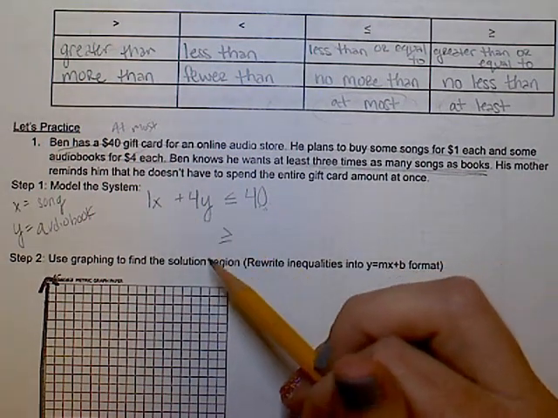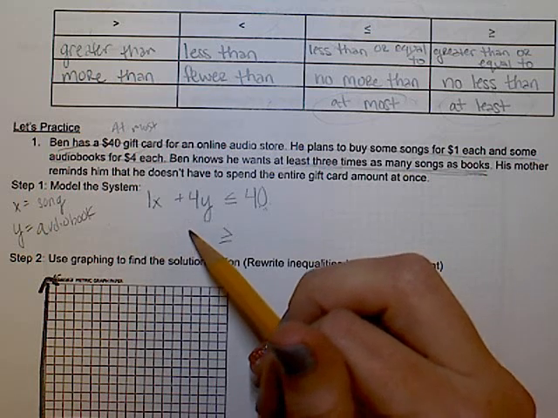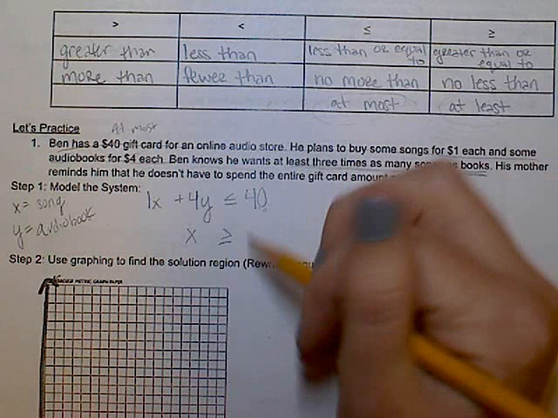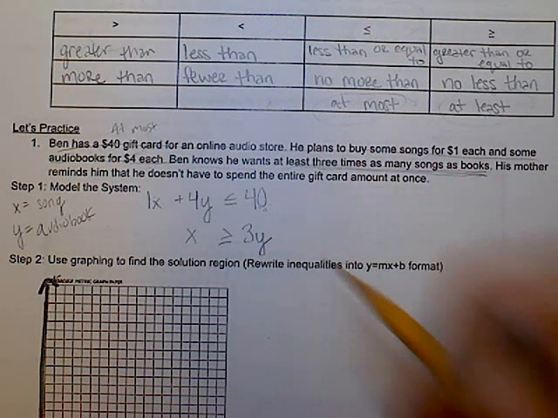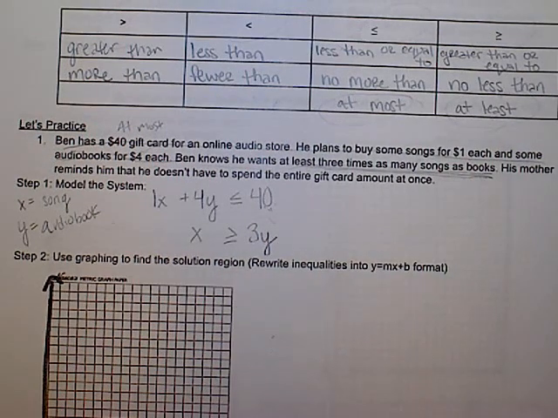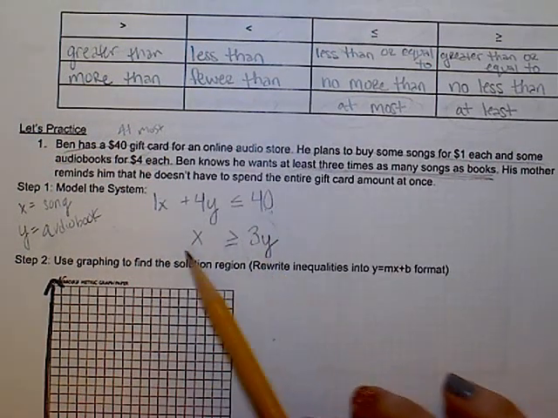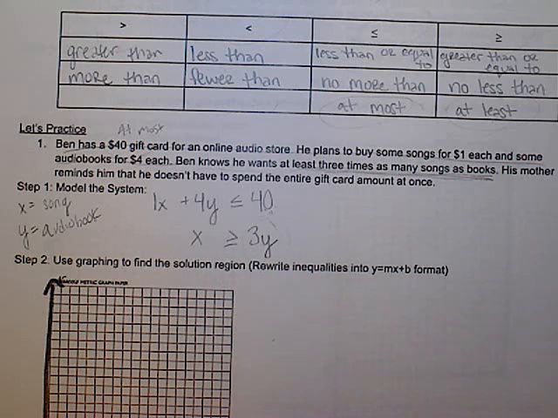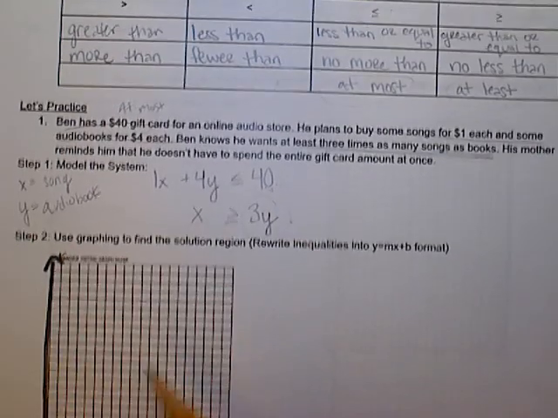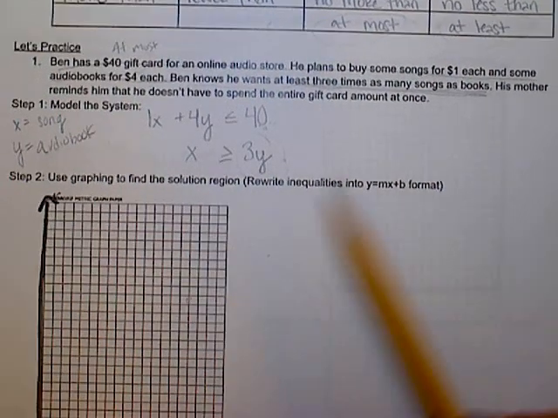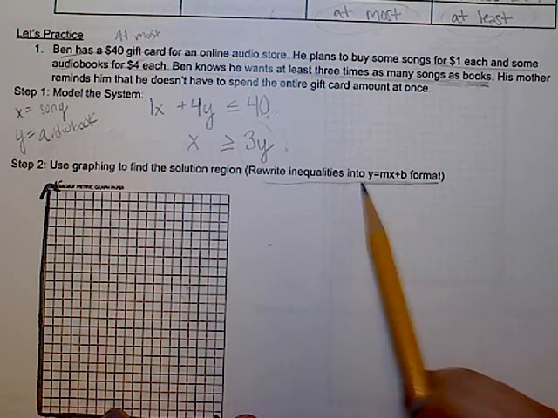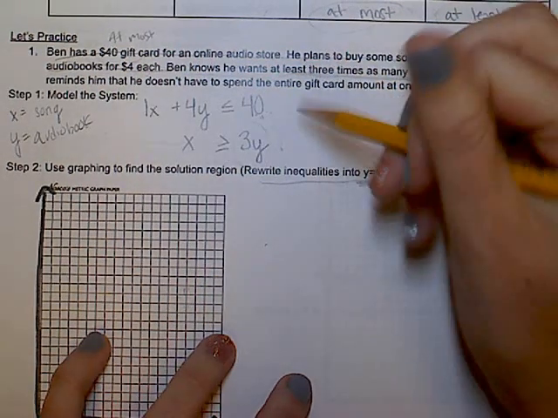So let's do X is greater than or equal to 3Y. Songs as 3 times as many songs as he does audiobooks. So 3 times the audiobooks, I want X to be greater than whatever that is. And so I have these 2 inequalities, but they might be a little hard to graph. And so I would strongly suggest to rewrite these inequalities in this y equals mx plus b format. So let's do that for a moment.